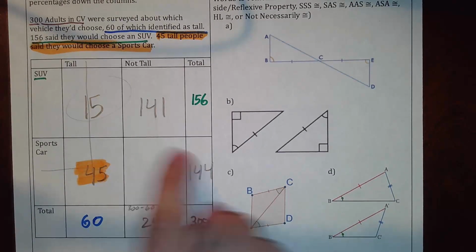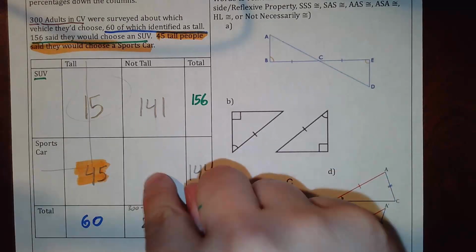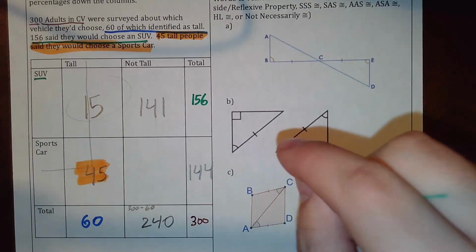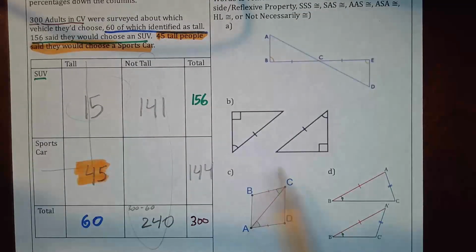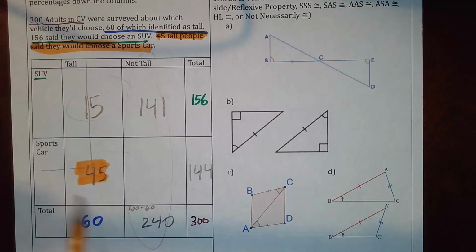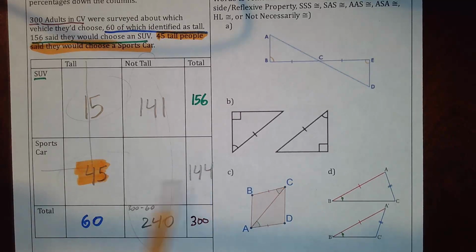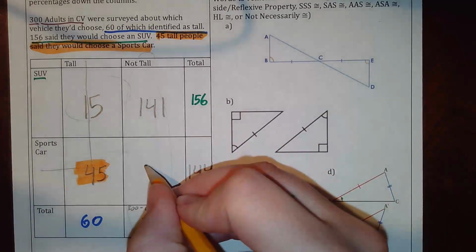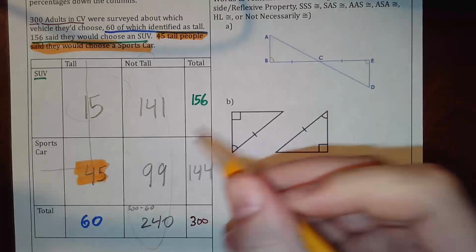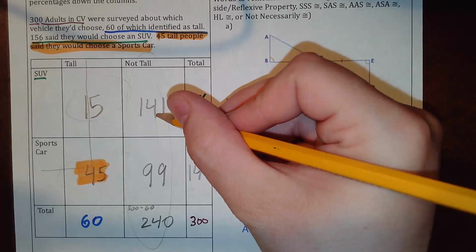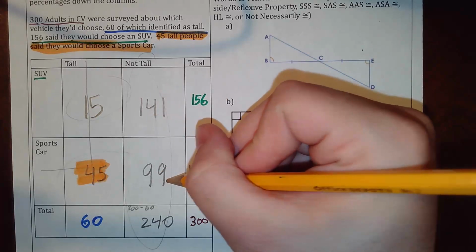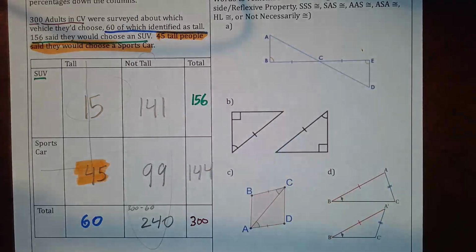So I'm going to ask, how do we fill out this number? What would you do to fill out this missing number? Would you rather use the column to figure it out, or would you rather use the row to fill it out? Either way works, but let's go ahead and subtract 144 minus 45. The answer is 99. Or we could have done 240 minus 141. The answer is 99. So it gives us those missing numbers.